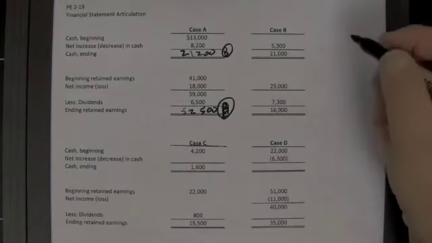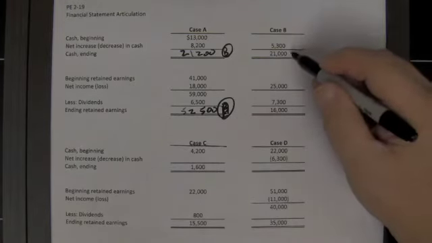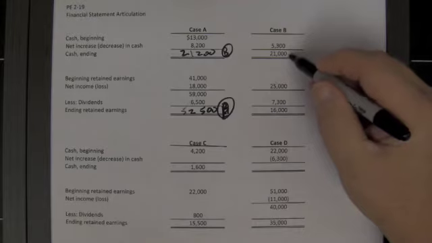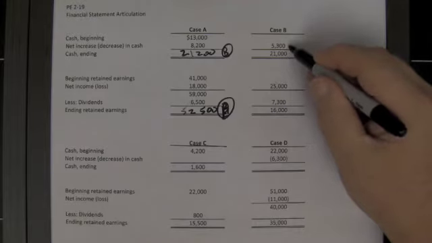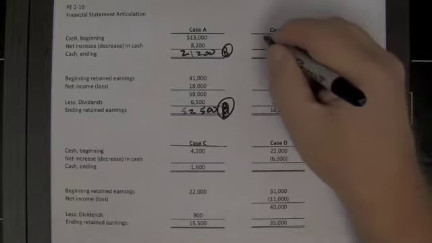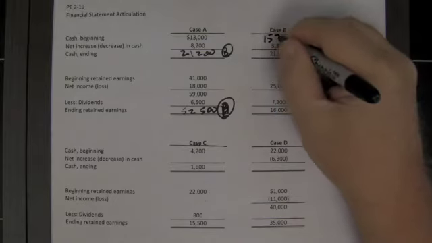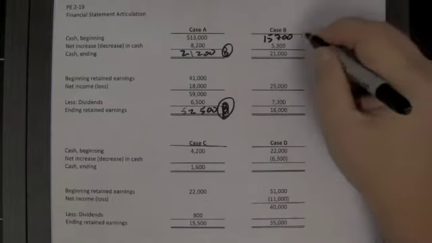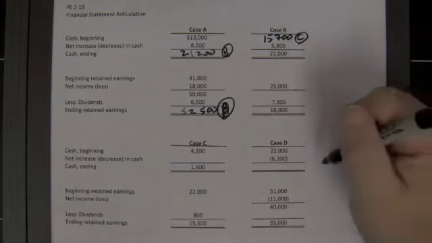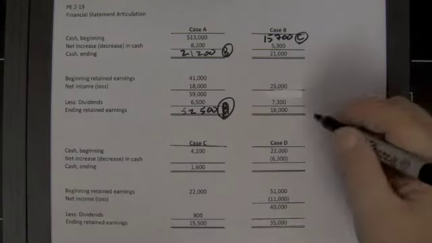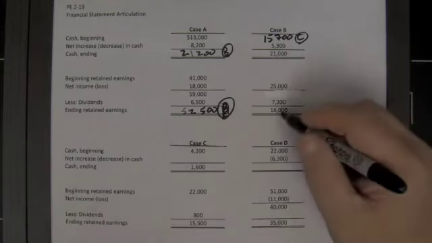Now we'll go to case B. We're looking for our beginning cash. Well, we know our ending cash was 21. And that's 5,300 more than we had. Therefore, our beginning cash had to have been 15,700, item C.